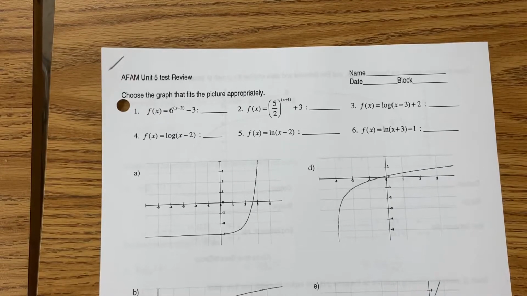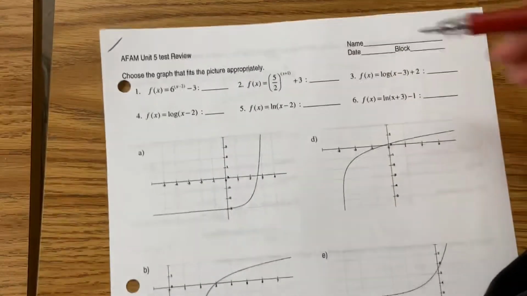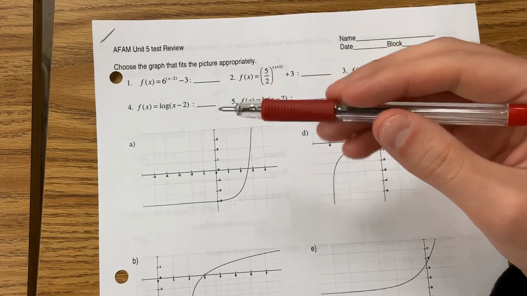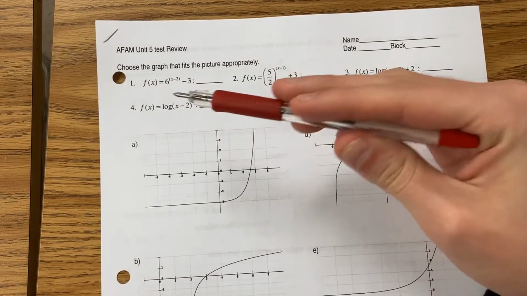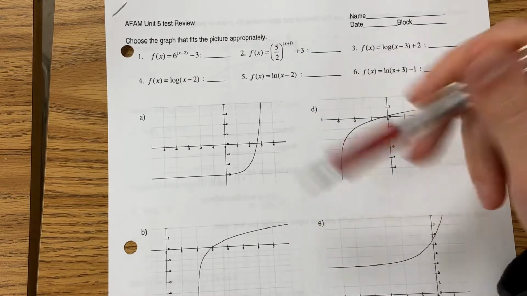Hello everybody, we are going to be doing the advanced functions and modeling logarithmic and exponential functions test review. The first section on here is about graphing. It's saying here is an equation, and choose, multiple choice, which one would match which graph.